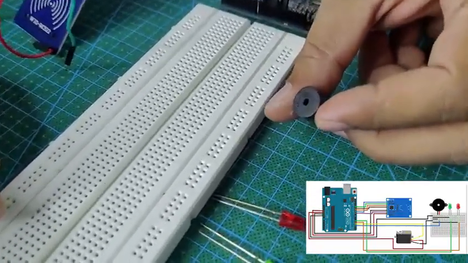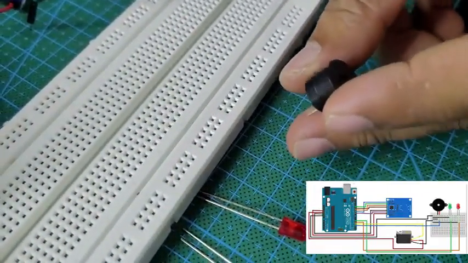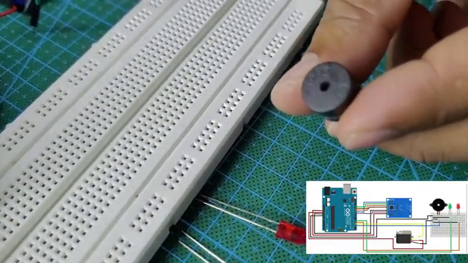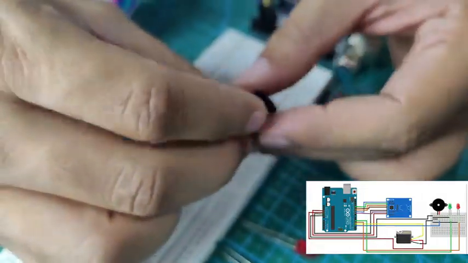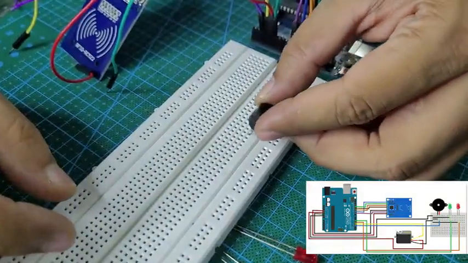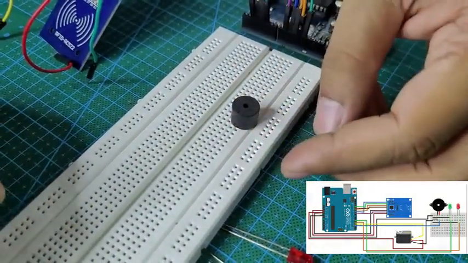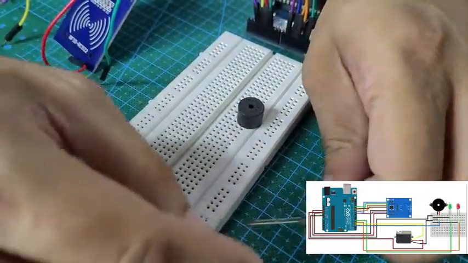Now let's put the buzzer. Let's check the positive port. The buzzer has anode and cathode. So let's check which leg is cathode or which leg is anode, plus and minus. Now insert the buzzer into the breadboard.